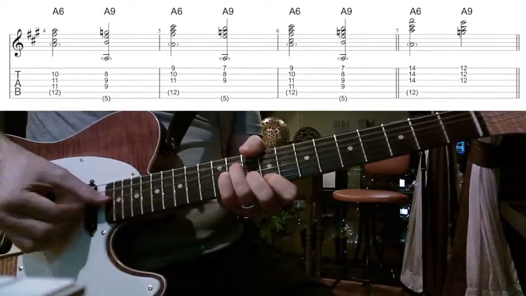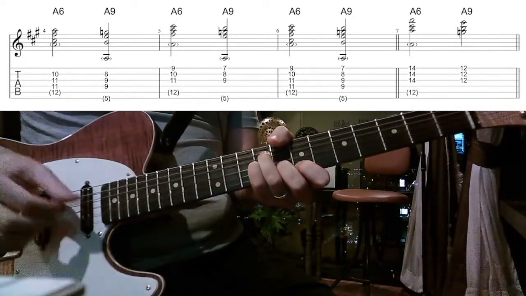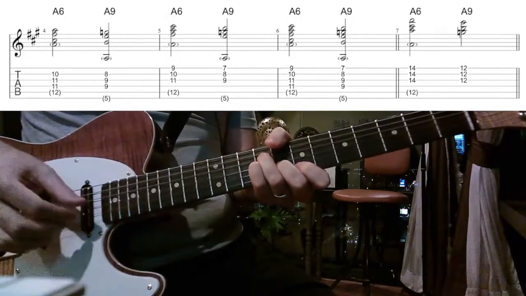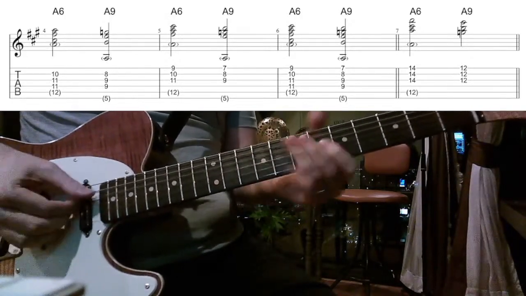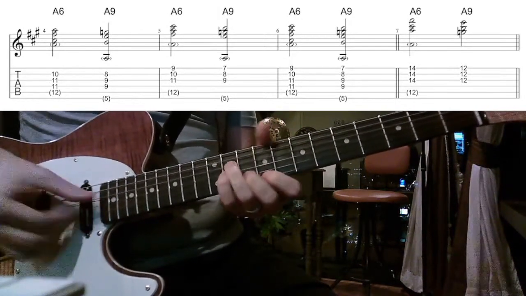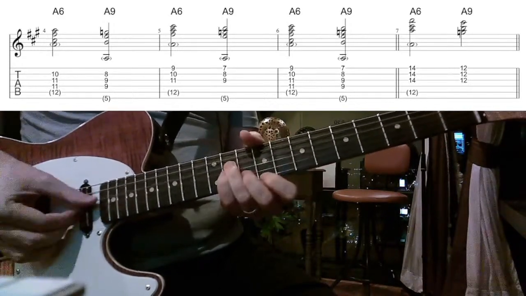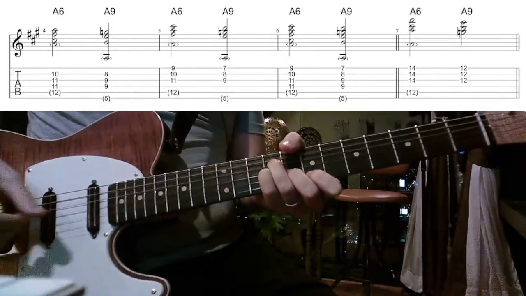Four-note voicing now. A slightly bigger sound. Up the neck.